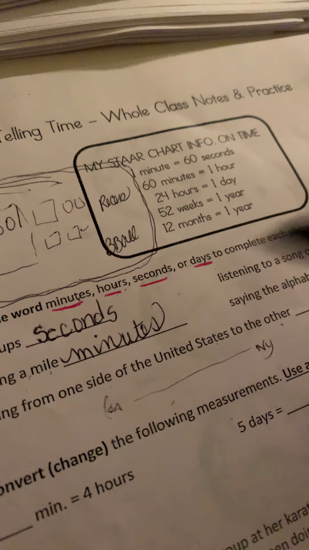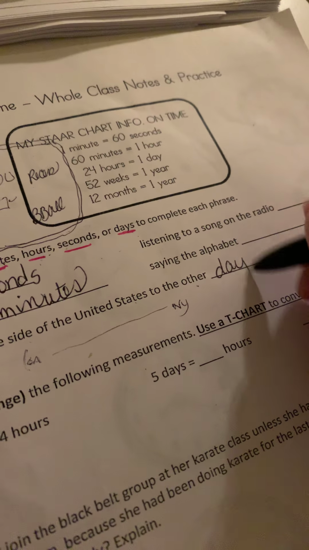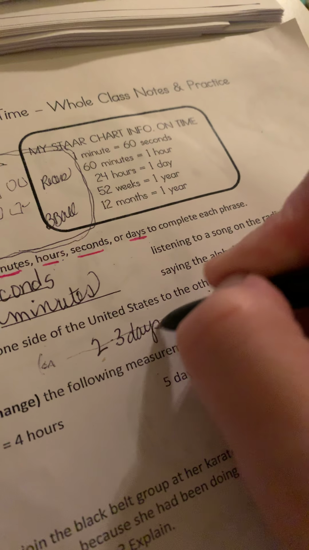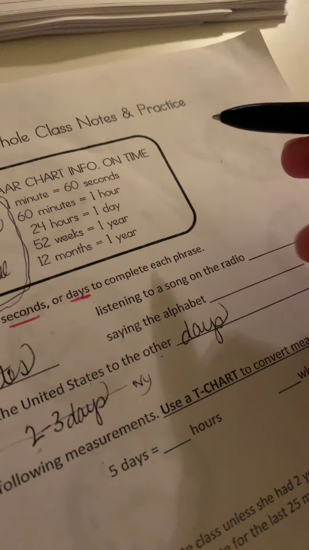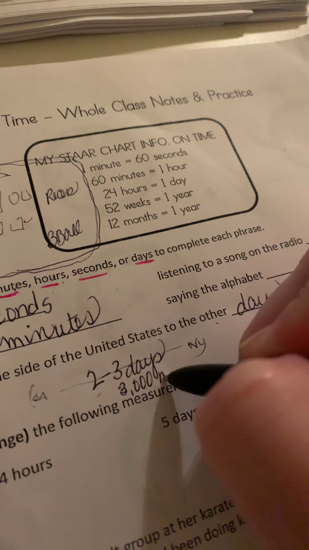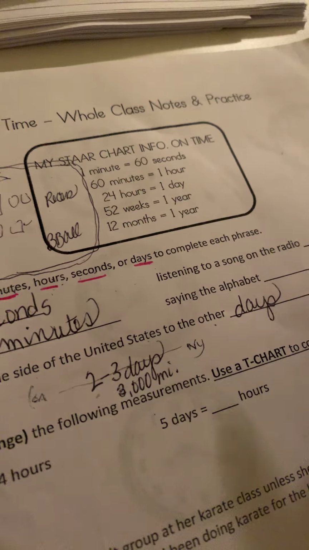Okay, answer out loud. You're going to hear hours and days. The answer is days. It takes 2 to 3 days to drive across the United States. Because, hey, you got to sleep. From what I recall from reading things, it's about 3,000 miles across.